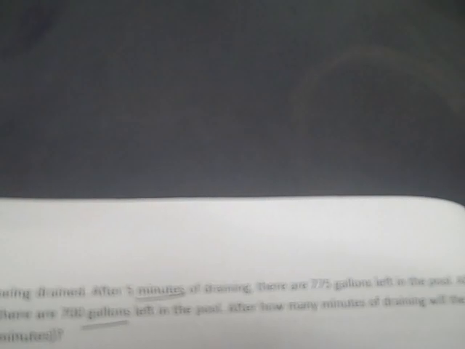A pool is being drained. After 5 minutes of draining, we have 775 gallons left in the pool. After 10 minutes, we have 700 gallons left in the pool. After how many minutes of draining will the pool be empty? Cross out 0 minutes. Empty means 0 gallons. That's wrong. 0 gallons.